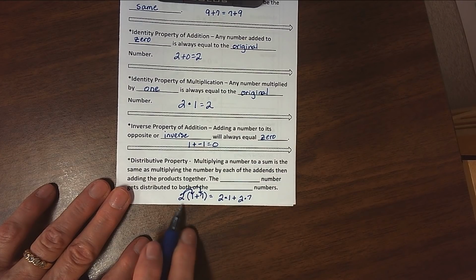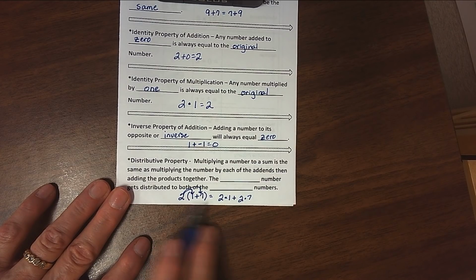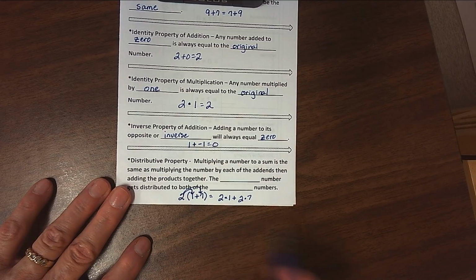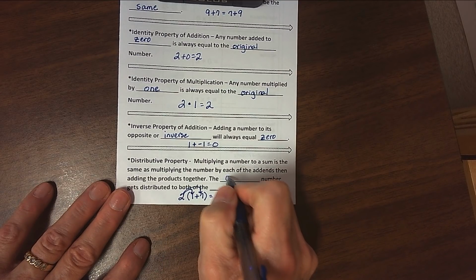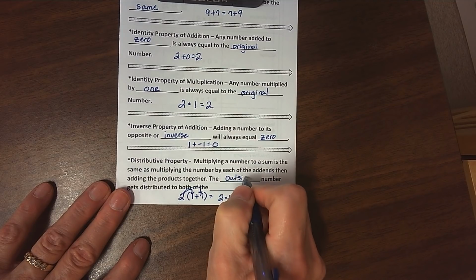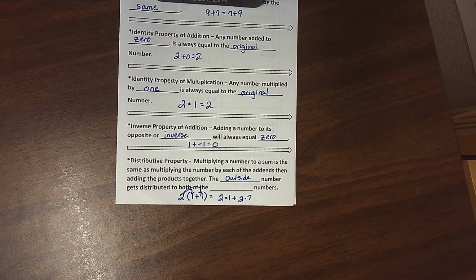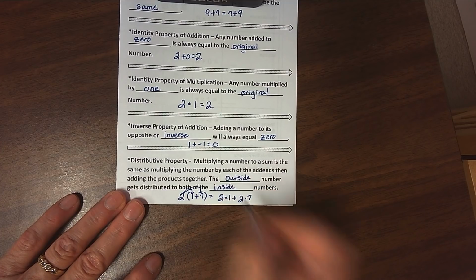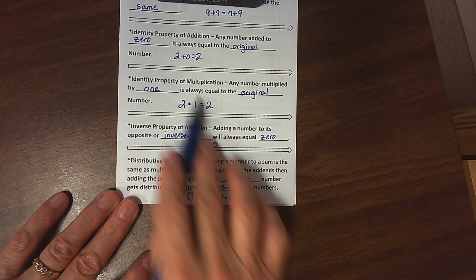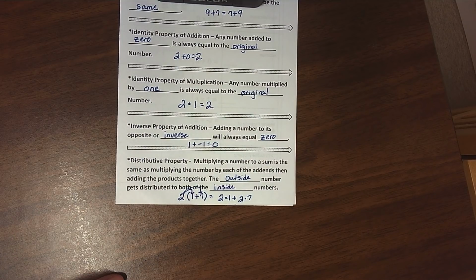So all I've done is taken the 2 and multiplied it by the 1 before I added the 1 plus 7, and 2 and multiplied it by the 7 before I added the 1 plus 7. So 2 times 1 plus 2 times 7 is going to be the same answer as adding 1 plus 7 and then multiplying by 2. And so the outside number, the number outside the parentheses, is distributed or passed out to both of the numbers inside the parentheses. And so if we worked each one of these problems out, we would see that we would get the same answer no matter how you looked at it.